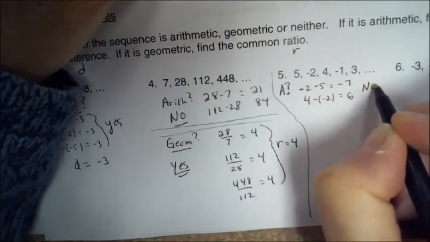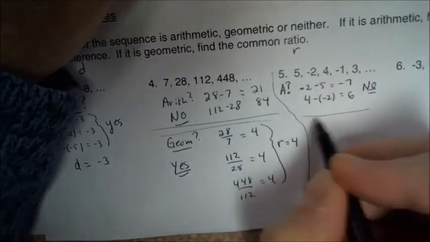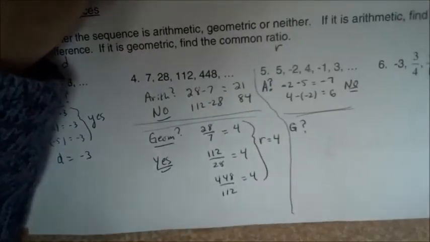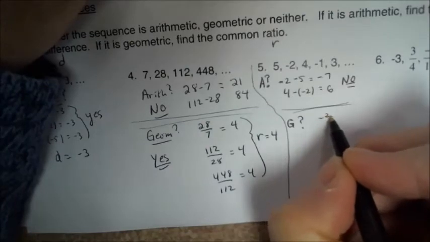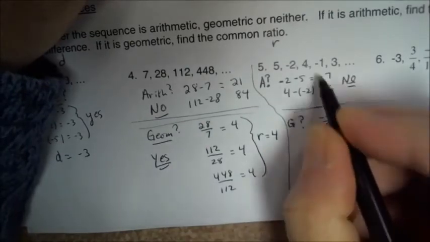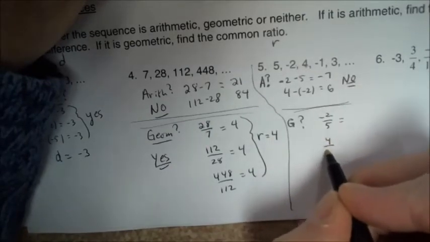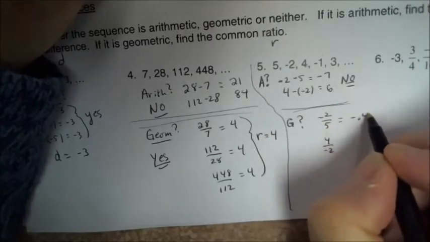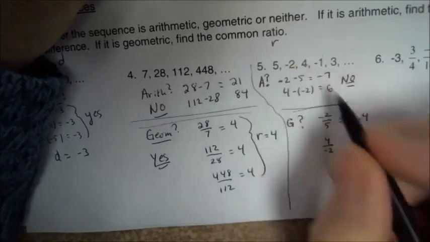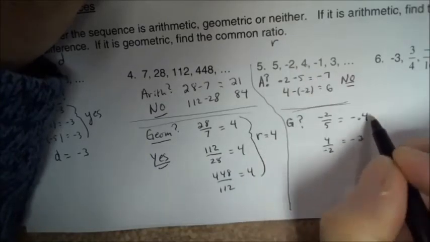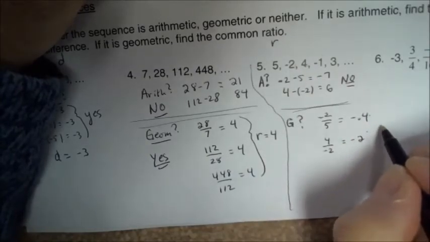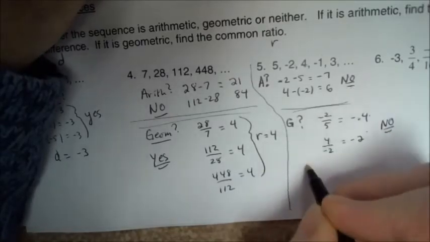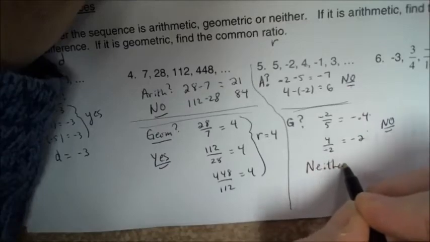So this is a no. It's not arithmetic. Let's see if it's geometric. Is negative 2 over 5 the same thing as 4 over negative 2? Well, negative 2 over 5 is negative 0.4. 4 over negative 2 is negative 2. Those two numbers are not equal, so this answer is no. It's not arithmetic, it's not geometric, this is a neither.